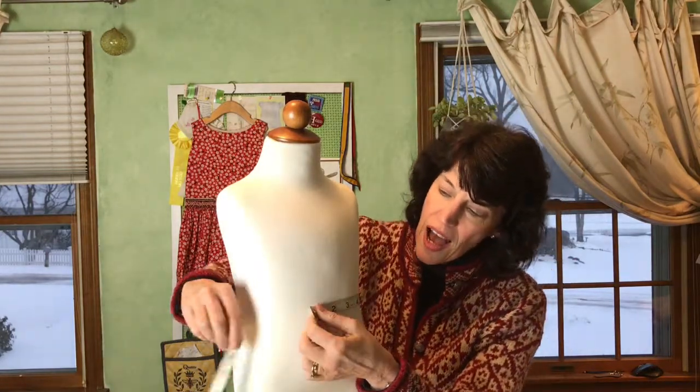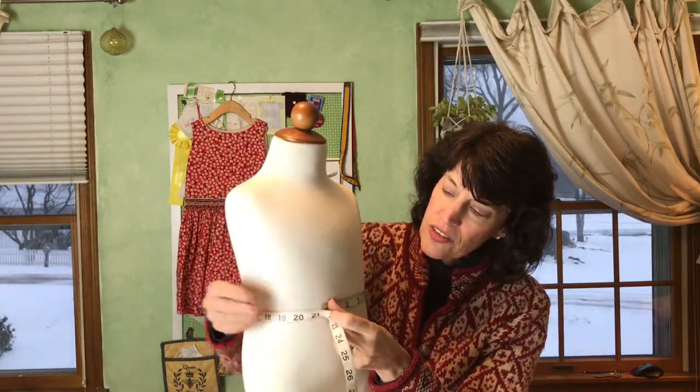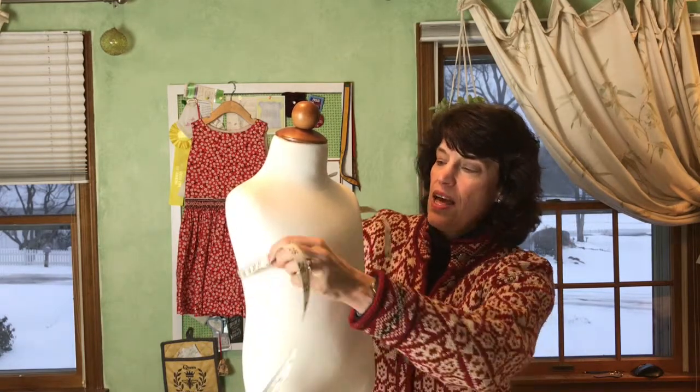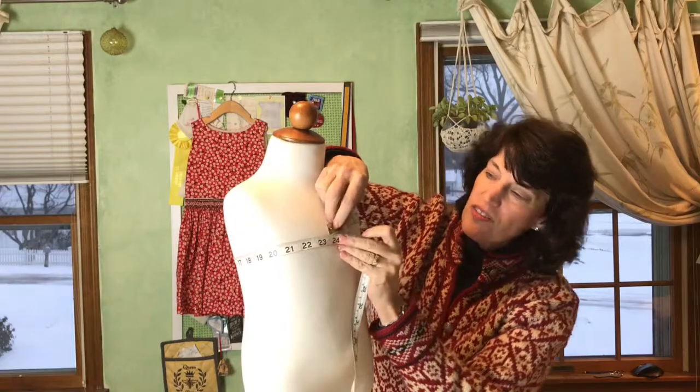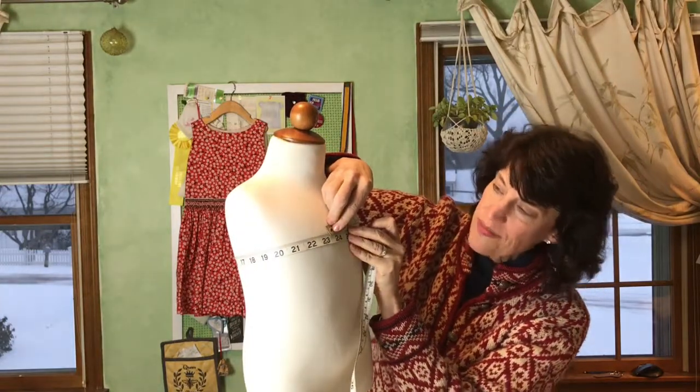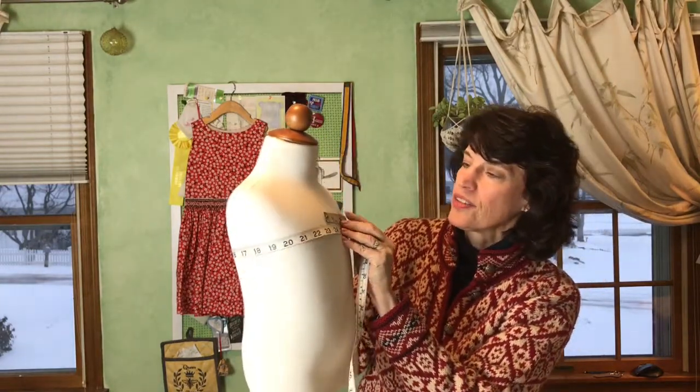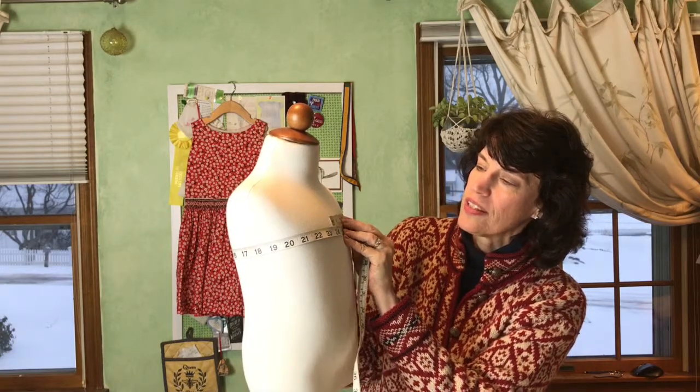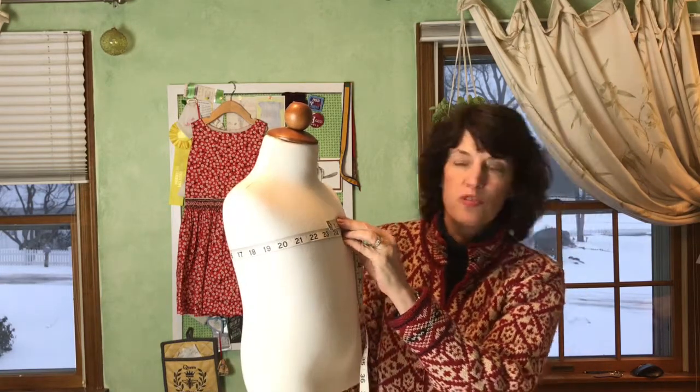What you want to do is use your tape measure and measure the circumference of her waist and also the circumference of her chest. Okay, and you're going to keep it sort of tight like that. See what that measurement is.